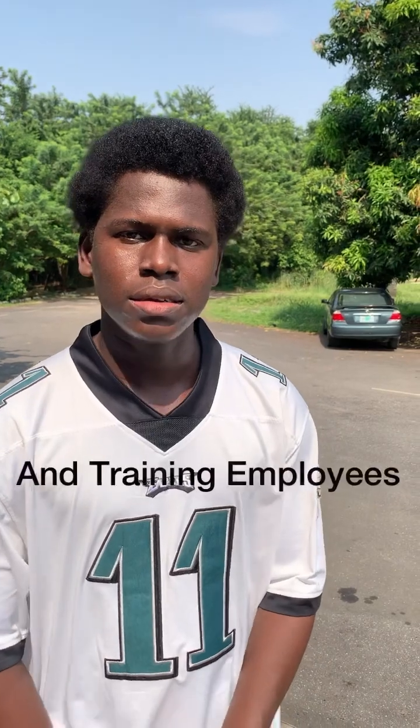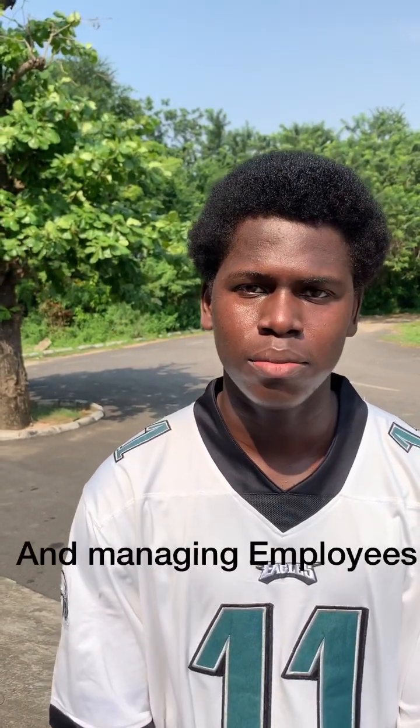Human capital management is the process of acquiring, retaining, managing, and training employees for them to be effective in the process of the organization. And one of the components of human capital management is HR, human resources. HR is a set of traditional management functions that deals with recruiting, retaining, empowering, and managing employees.